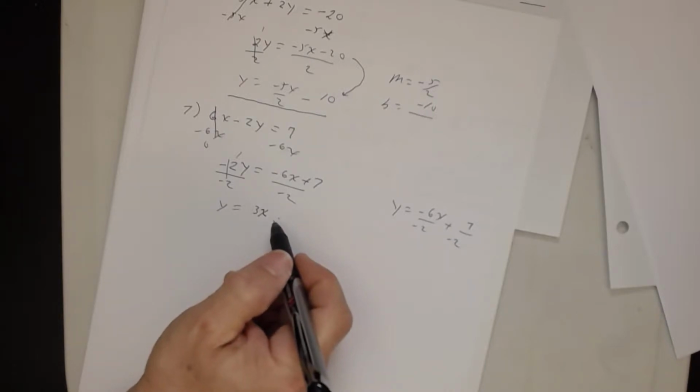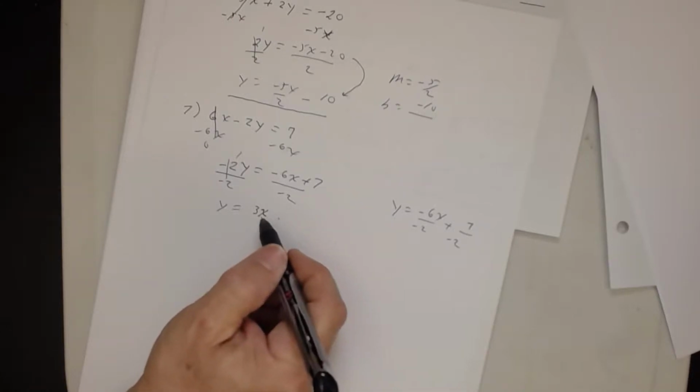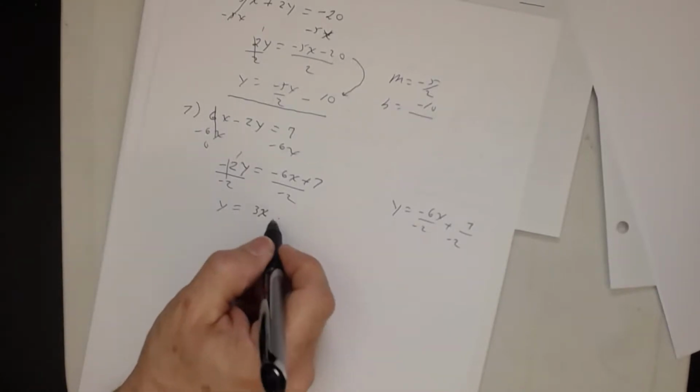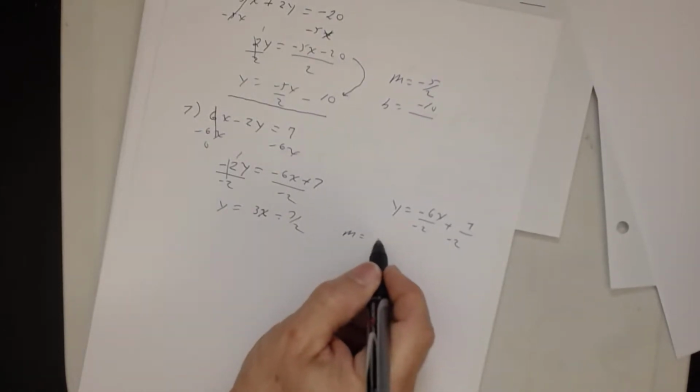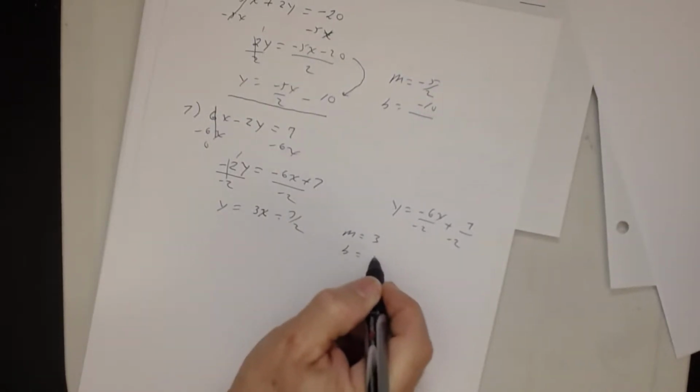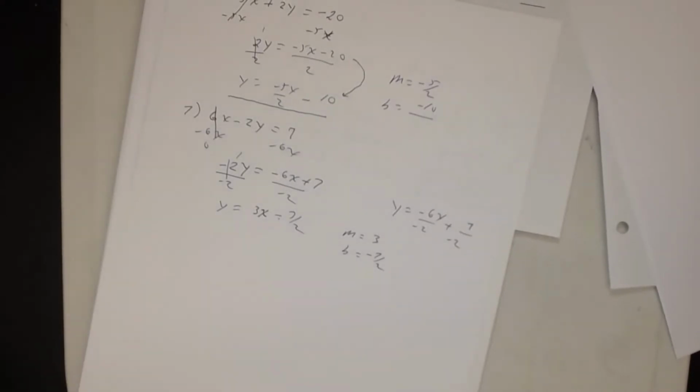Just go ahead and don't say plus the -7 halves. We prefer to write it as just 3x minus 7 halves. So what's the slope? 3. What's the y-intercept? -7 halves. -7 halves. Okay? And so that's that.